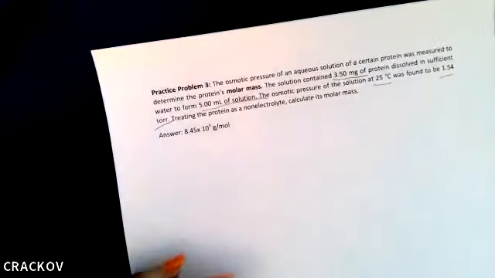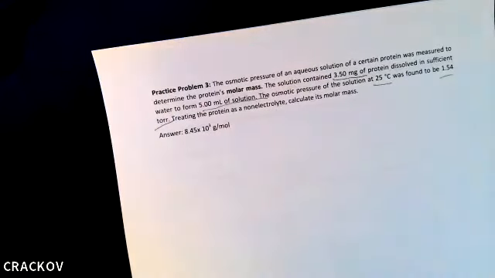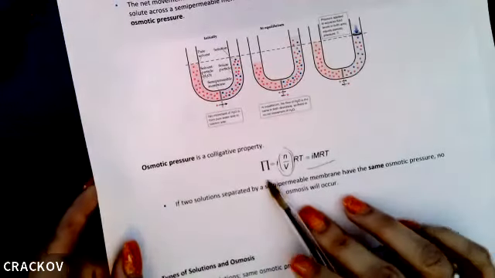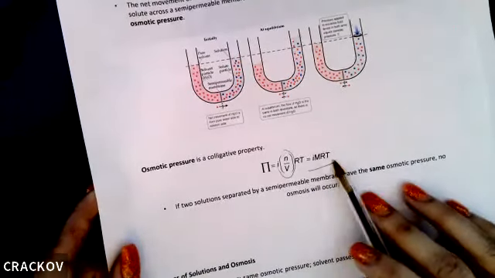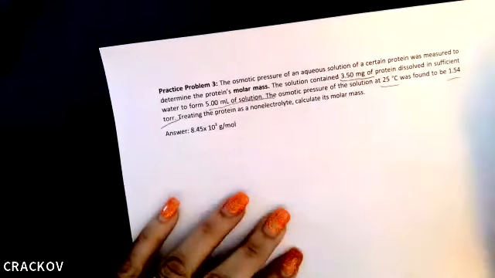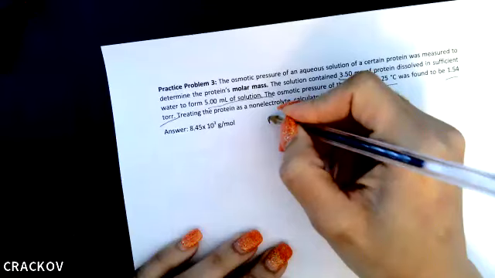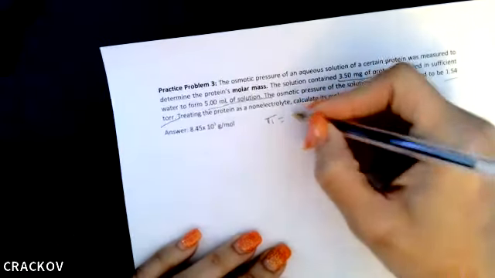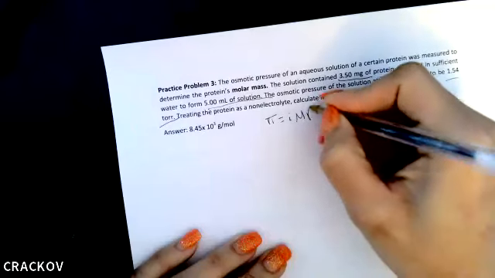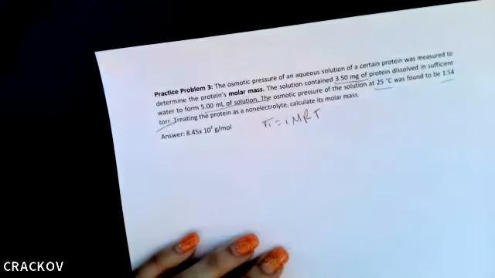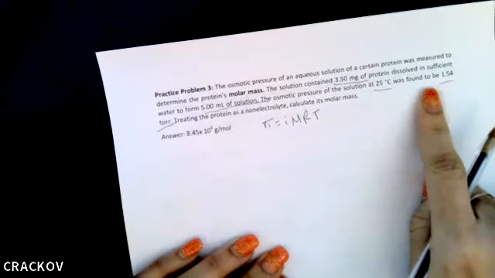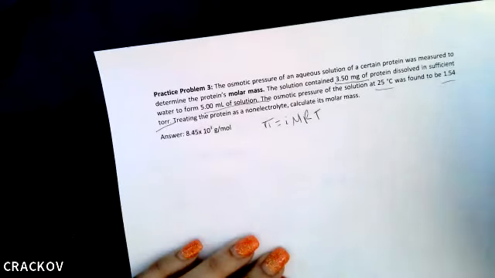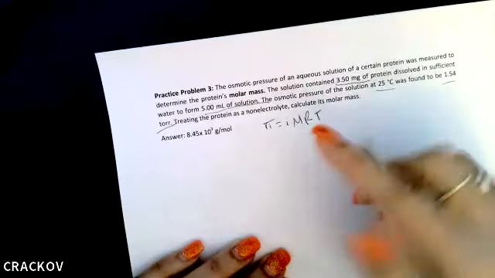Now, let's start with the osmotic pressure formula. We just saw here, osmotic pressure is equal to i times molarity times R times T. The osmotic pressure was given to be 1.54 torr, right? So let's see what we have initially.